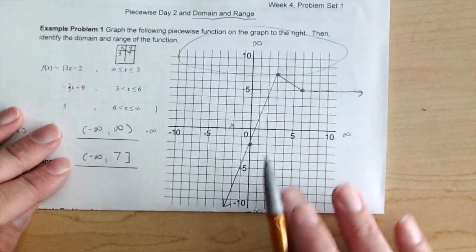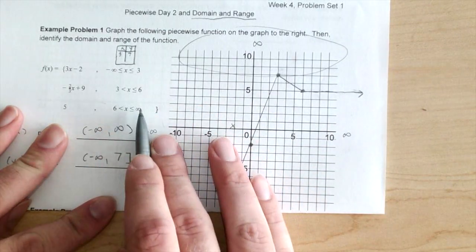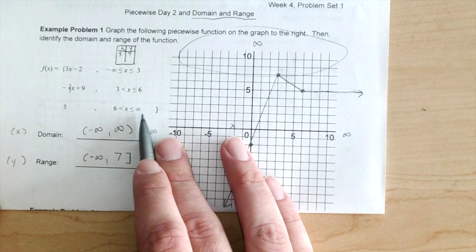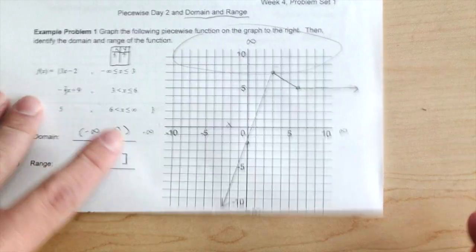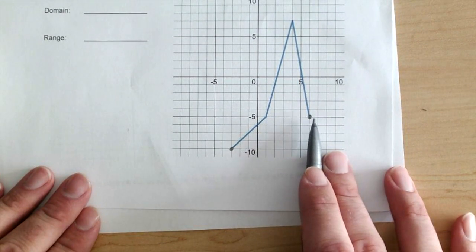So a lot of times, or honestly more often, your graph ends in arrows, okay? If your ranges for your piecewise go to negative infinity to infinity, a secret is that's what's going to happen to your x values as well. But here, our graph only goes from this value to this value.